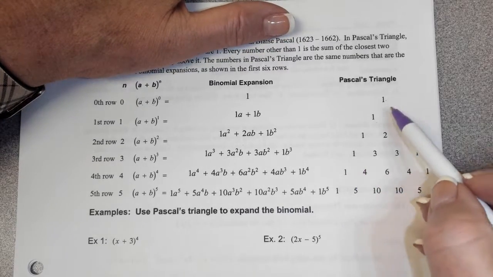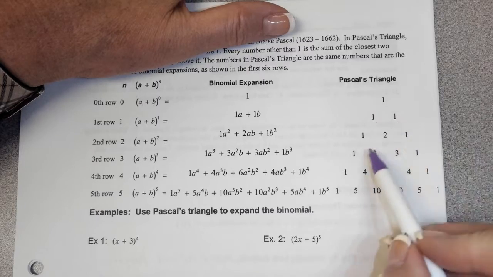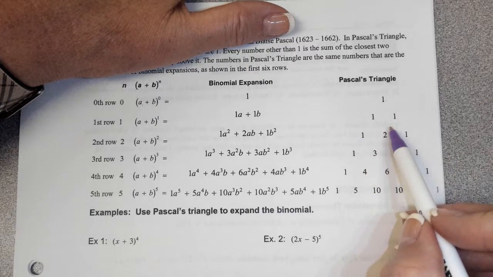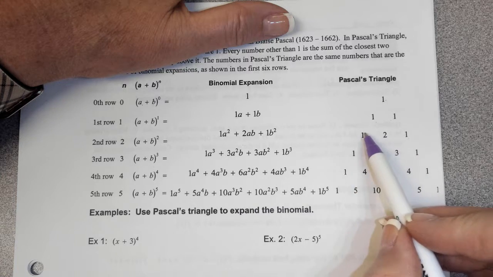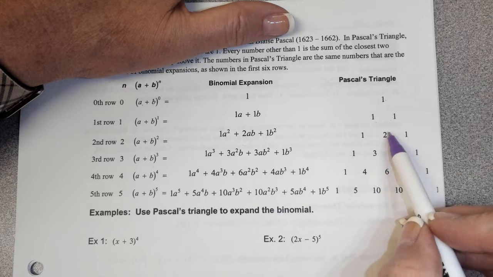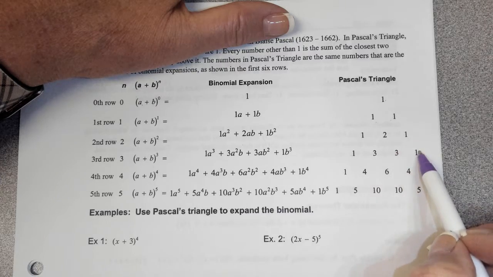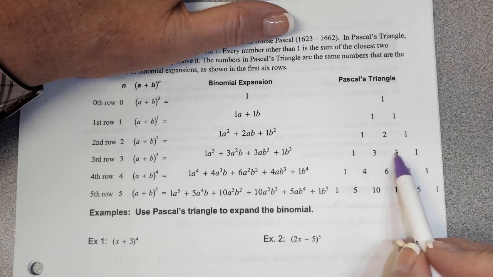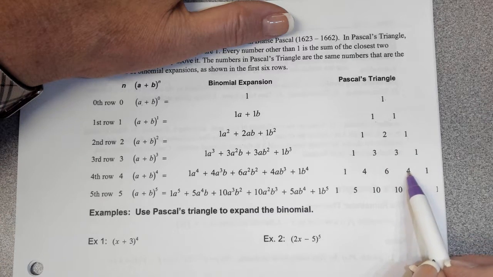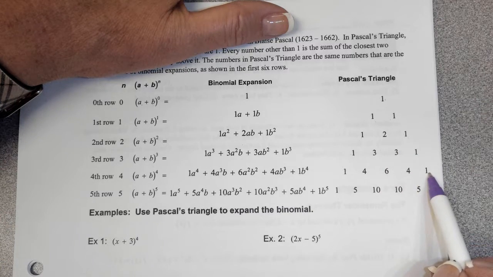And here's how it's developed. It goes 1, 1, 1. I bring down this 1. 1 plus 1 is 2. Bring down that 1. Have another 1. 1 plus 2 is 3. 2 plus 1 is 3. Bring down the 1. Bring down this 1. 1 plus 3 is 4. 3 plus 3 is 6. 3 plus 1 is 4. And then bring down the 1.